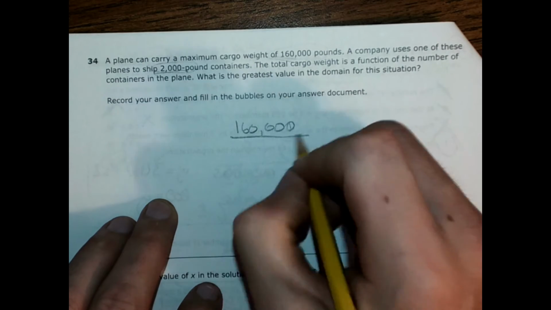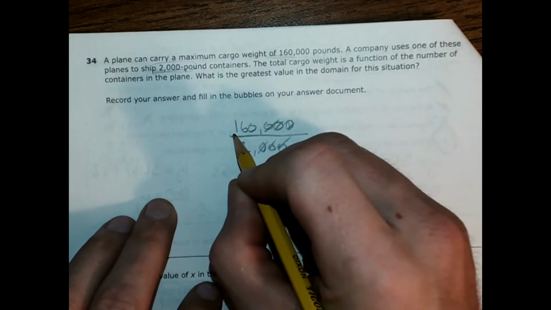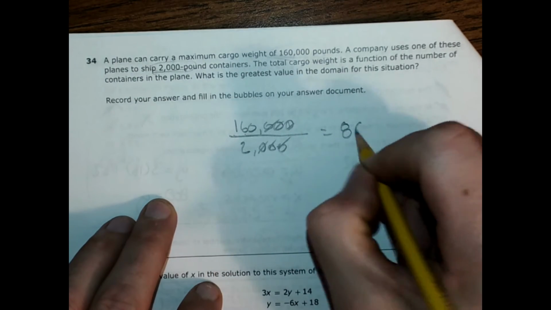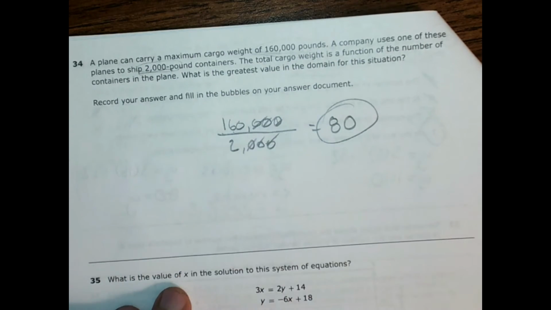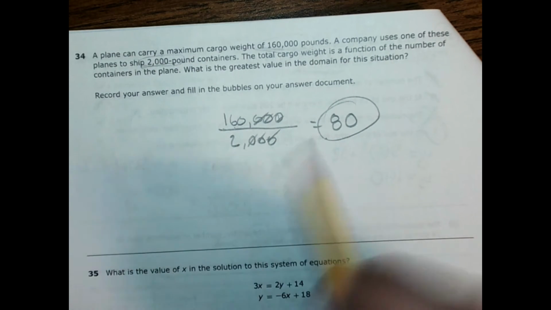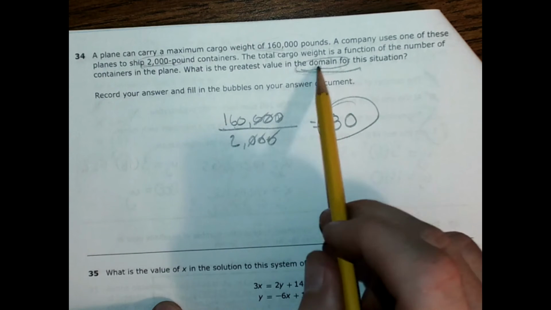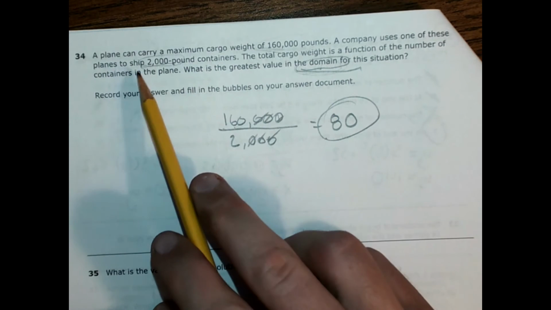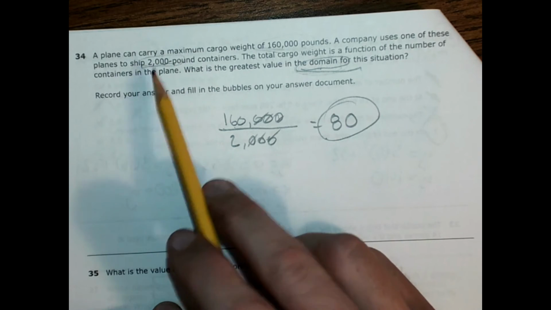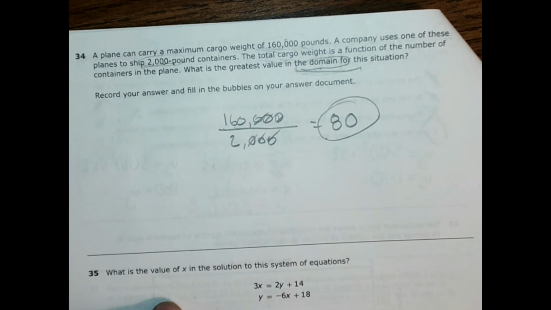And that is a matter of simple division. Lop off the zeros. 160 divided by 2 is 80. Again, barely even an algebra question. The only reason we can call it an algebra question is because we're using this terminology of domain. How many, and what is our domain composed of? The number of cargo containers, each weighing 2,000 pounds. What is the range composed of? The total weight that's on the plane.